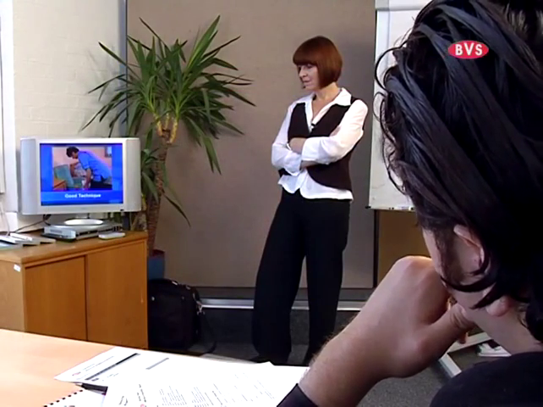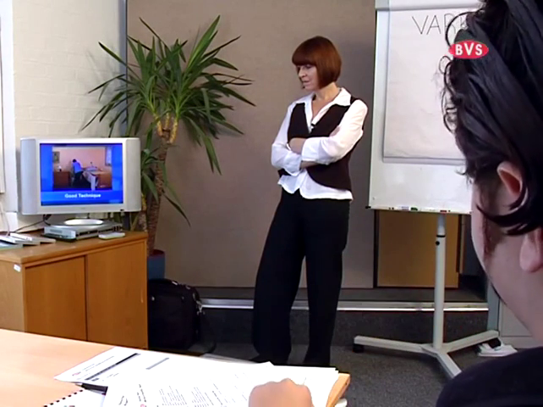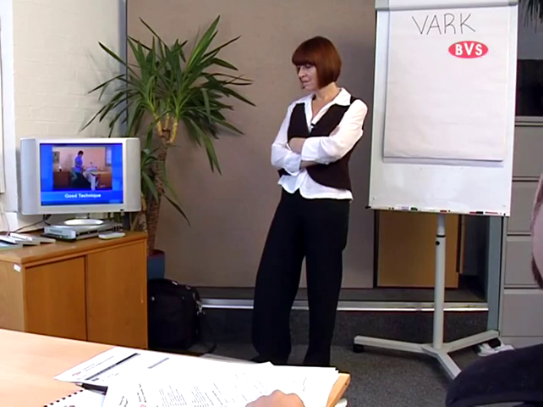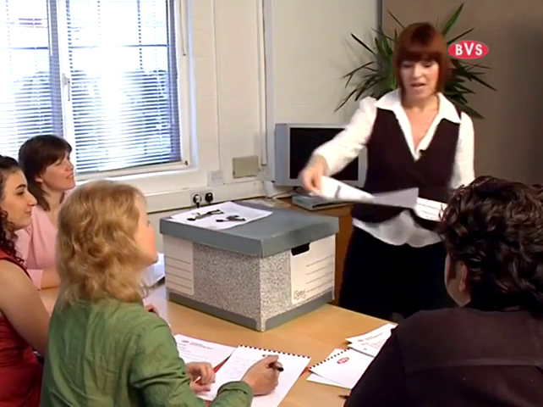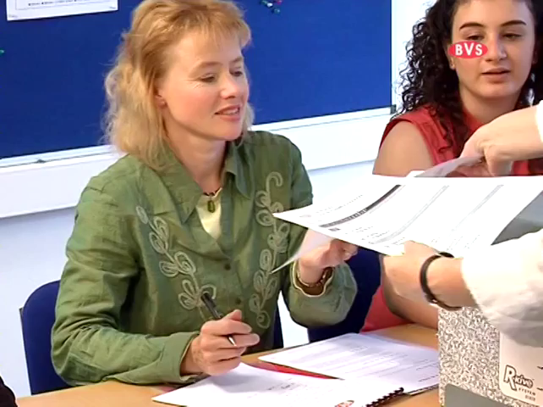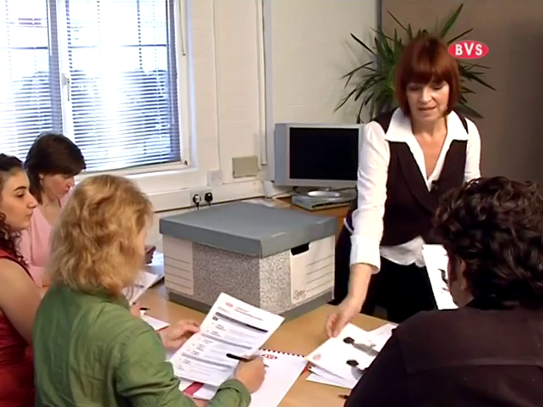In this session on moving and handling, the trainer has shown a video clip on proper lifting techniques. She has also passed round some handouts for the group to study. She now wants her learners to get up and try some of the new techniques by moving a lightweight box. How do you think the reflector will react if asked to go first? And how will the pragmatist approach this task?